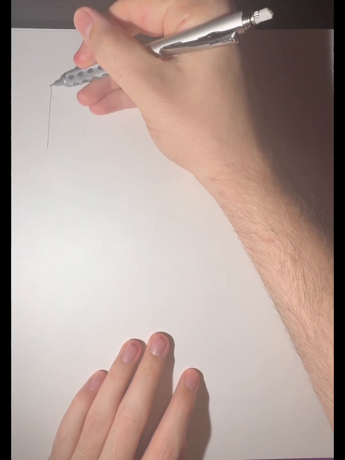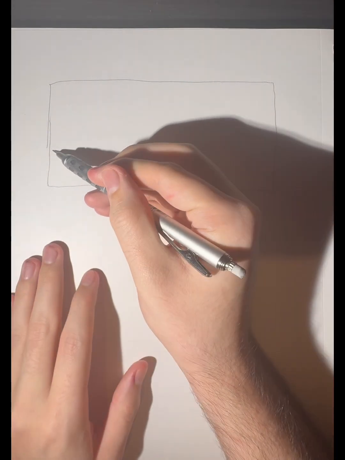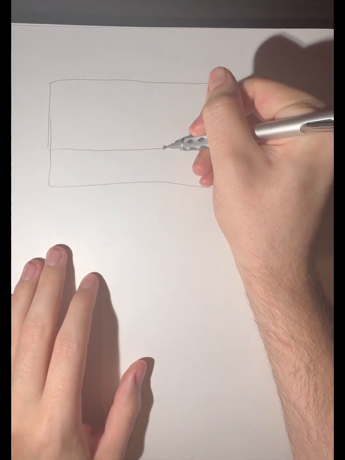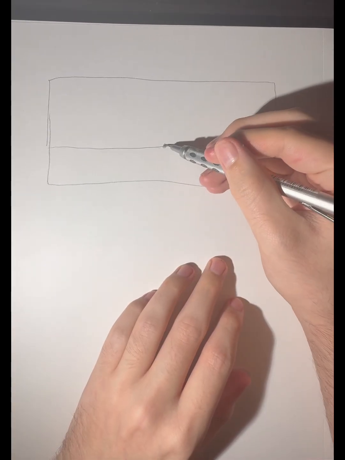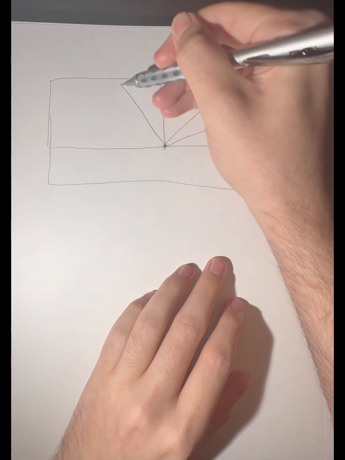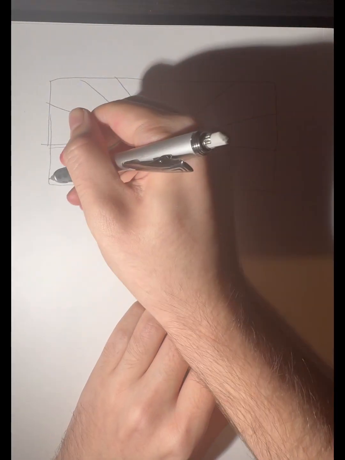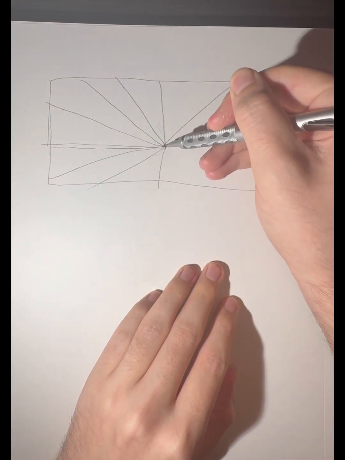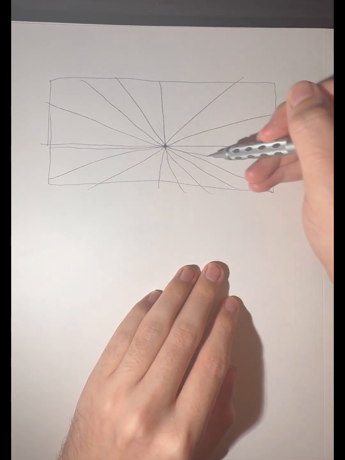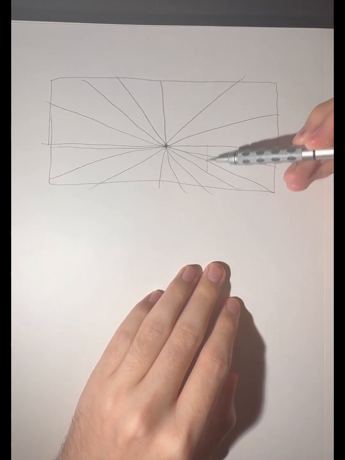Okay, so I'm gonna go over a couple more 1-point perspectives, just so y'all can understand better. I'll do the vanishing point in the middle this time. And draw your lines. Draw the cube on this side this time.